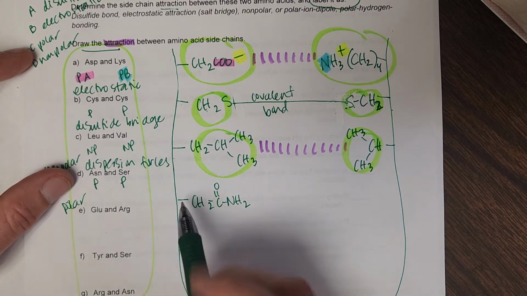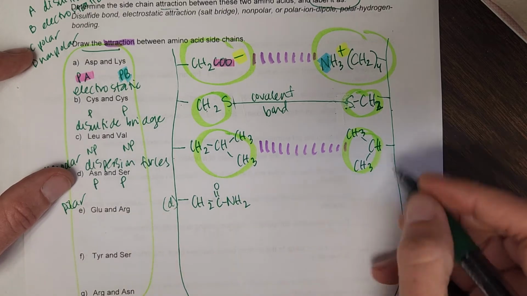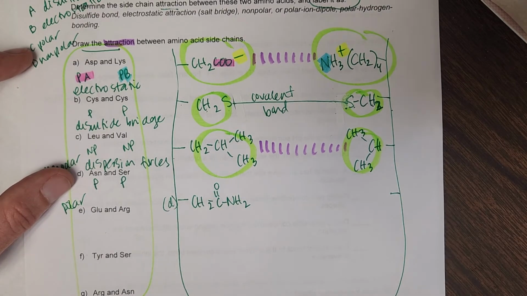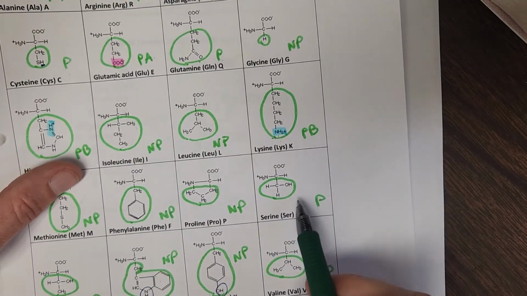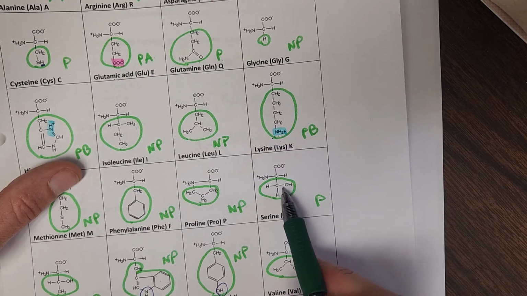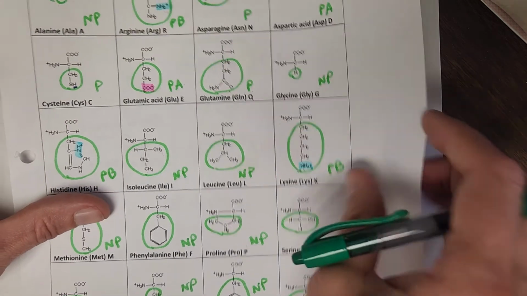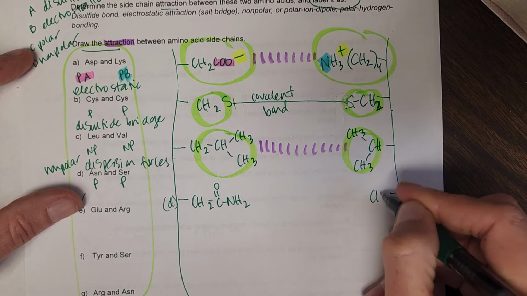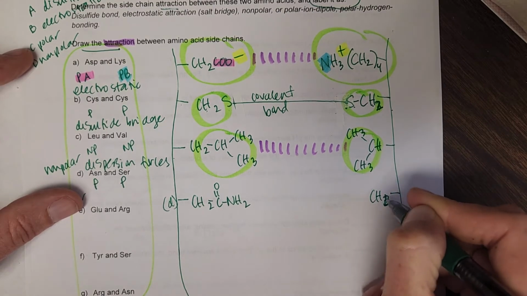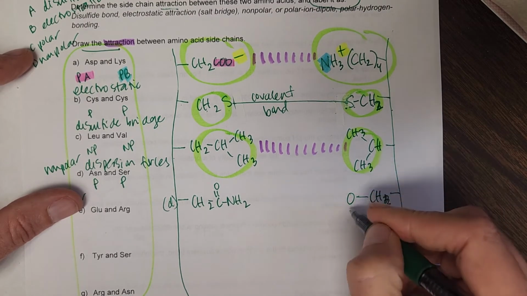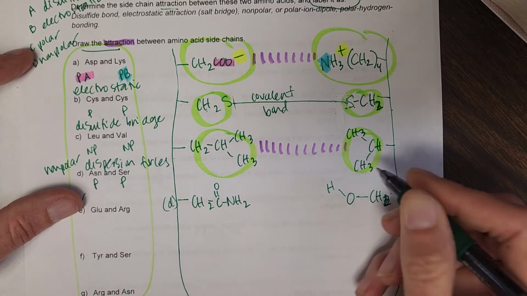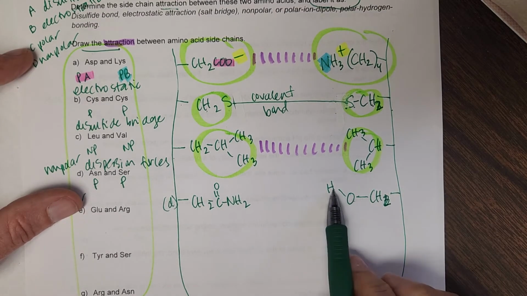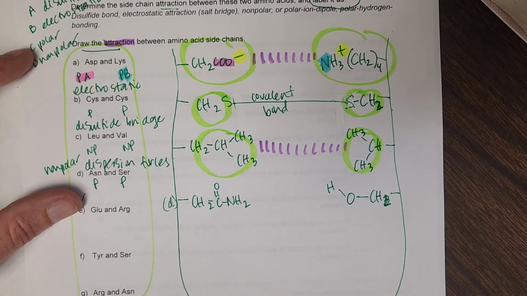So that's the asparagine, so I'm doing D here. And then serine, if I look at that, I have CH2 and then OH, okay? And just to help me out here, a little trick: CH2 and then OH, I'm going to spread that H out just so I can see the difference between the O and the H here, okay?